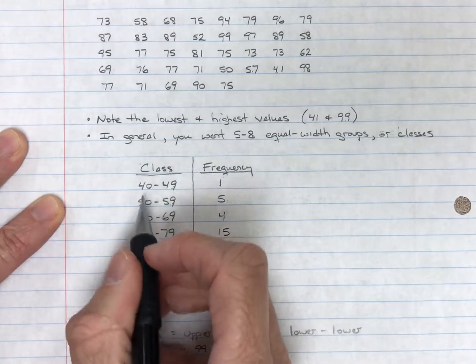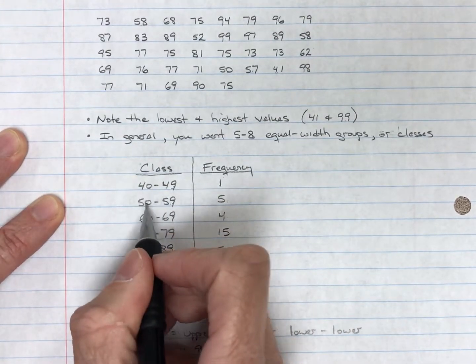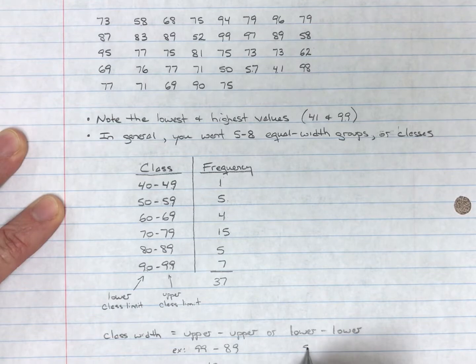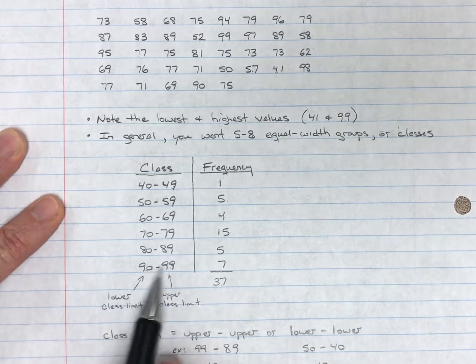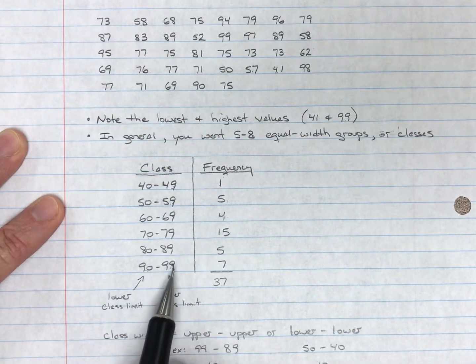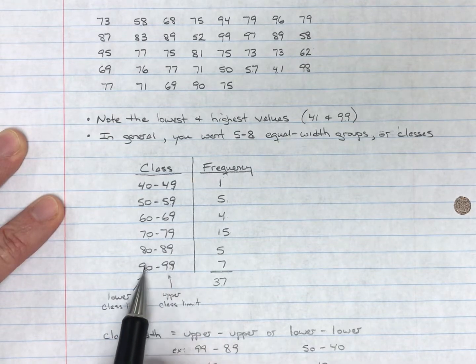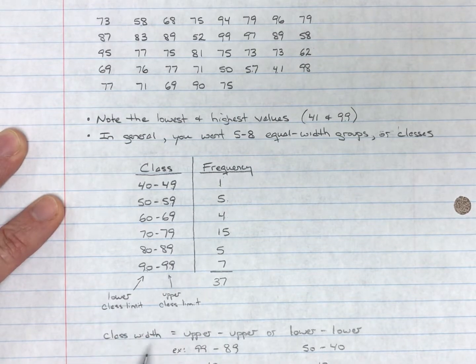Or a lower minus a lower. How about 50 minus 40? Those are two lowers, and that's also a 10. So your class width can be a little misleading if you just look at the class. You have to subtract an upper minus an upper, or a lower minus a lower to get a class width.